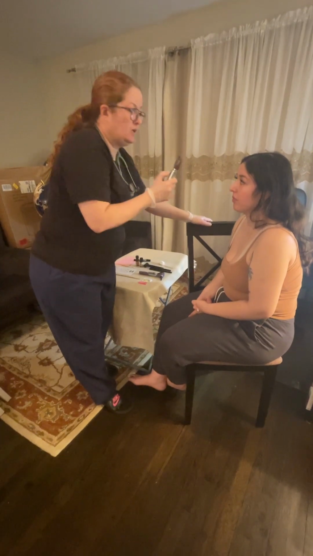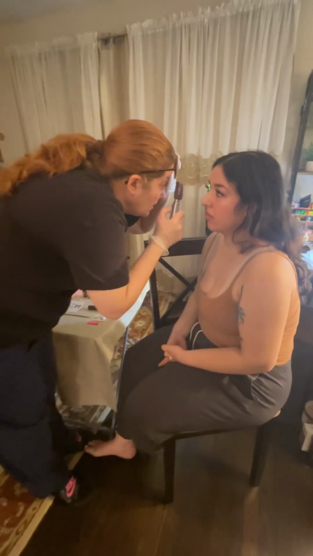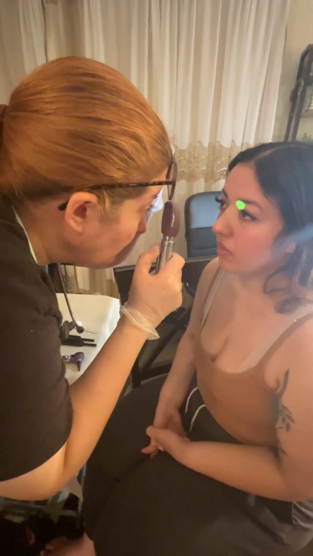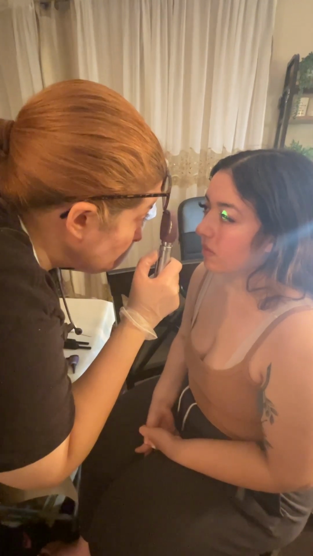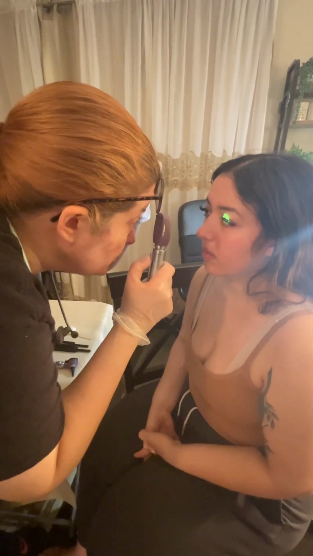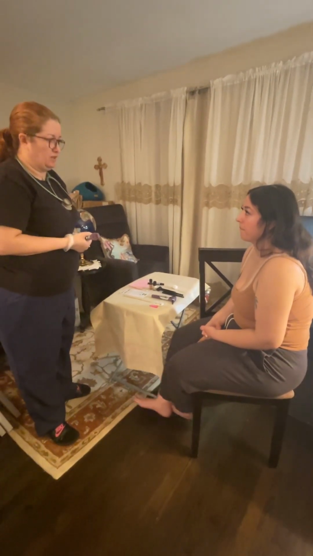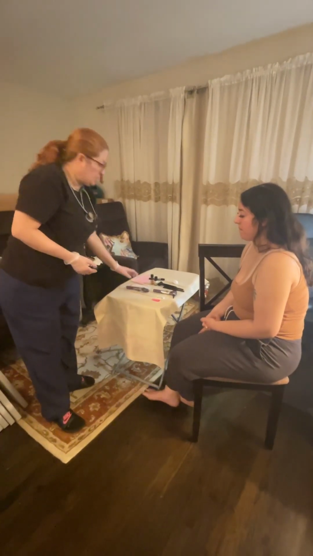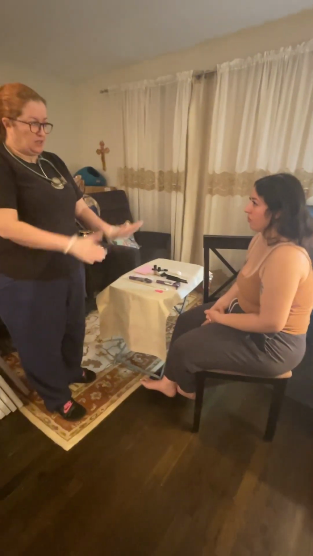I'm going to need to remove my eyeglasses. Okay. Everything, it's a sharp shape around. I don't see any issues. Everything is clear, and I don't see extra redness or extra vessels or anything. And I also saw the reflex light. So now we're going to move on to the ears.